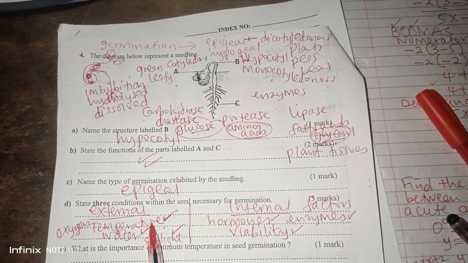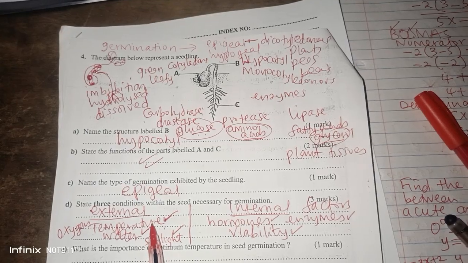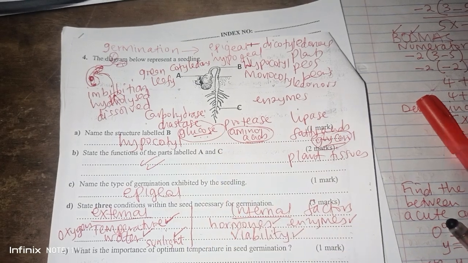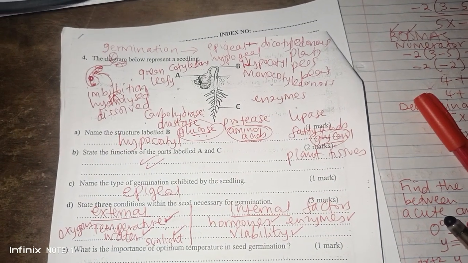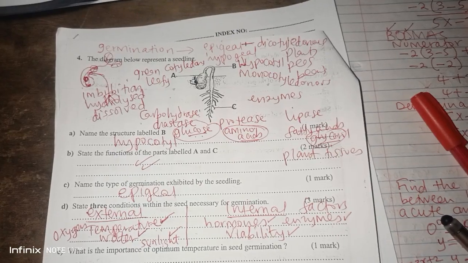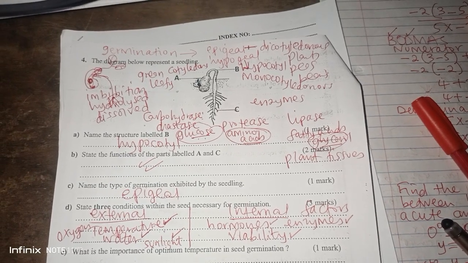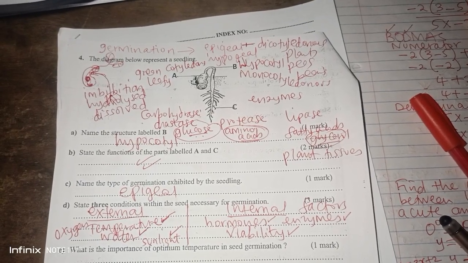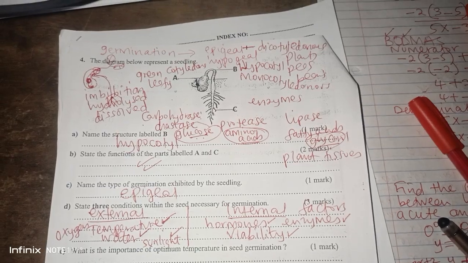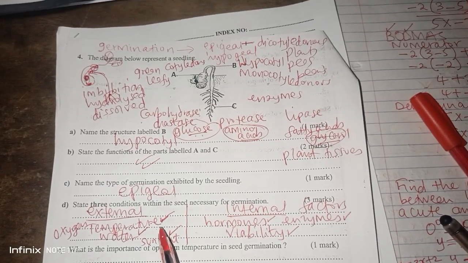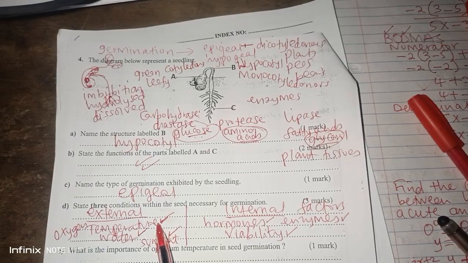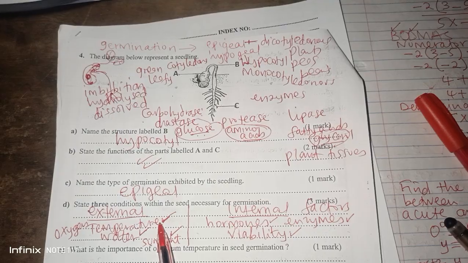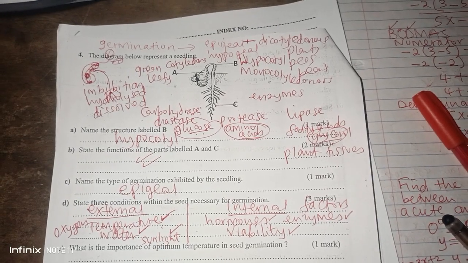If you talk about temperature, we have talked about enzymes within these seeds. The enzymes are converting the insoluble food products into soluble forms like glucose and then amino acids. Enzymes work best under optimum temperature. Enzymes must be activated. Under low temperatures, enzymes become inactive. They can't break down the insoluble food substances into soluble forms. So they must be activated with the optimum temperature. So temperature activates enzymes optimally to ensure that they can act on the substrates, breaking them down into soluble forms for the purpose of germination.